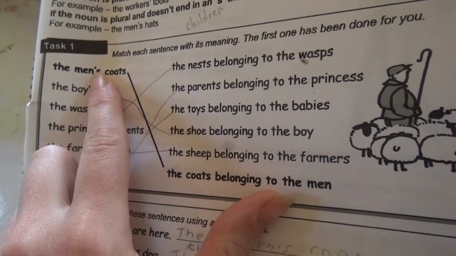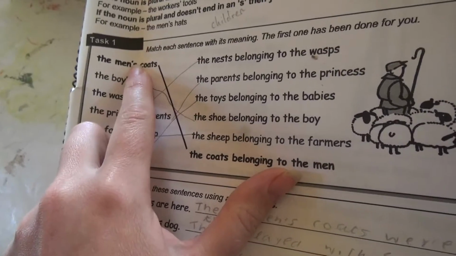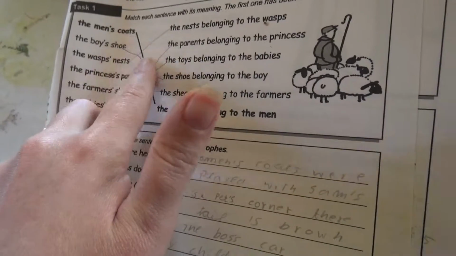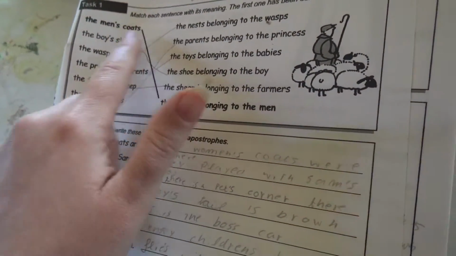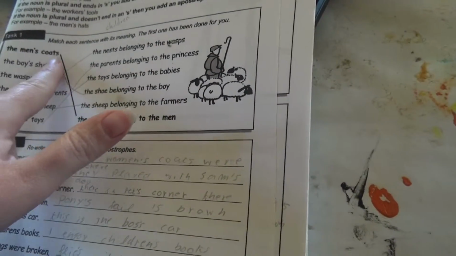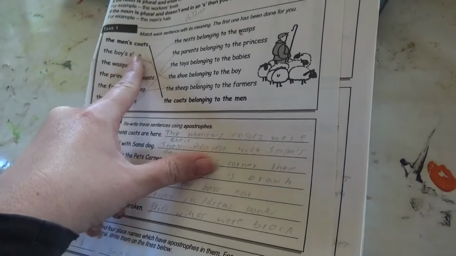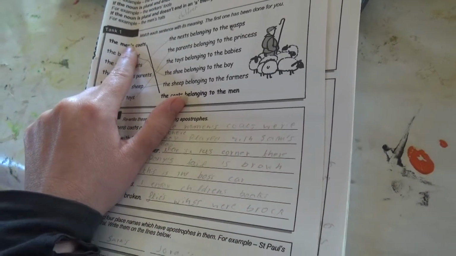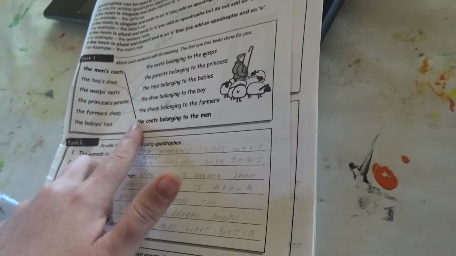Right, so I'll show you an apostrophe close up. So these apostrophes, they are a type of punctuation. And we need to use them sometimes to show when something belongs to someone. Instead of saying the coats belonging to the men, we can shorten the sentence by saying the men's coats. It's quicker and easier. But we just need to know the rule of using the apostrophe. That's the most important thing. Okay? So the men's coats, the coats belonging to the men.